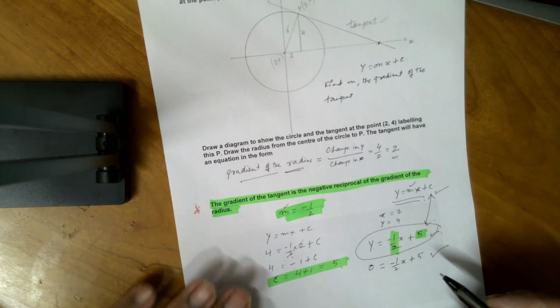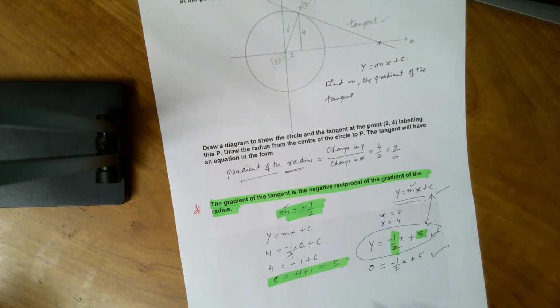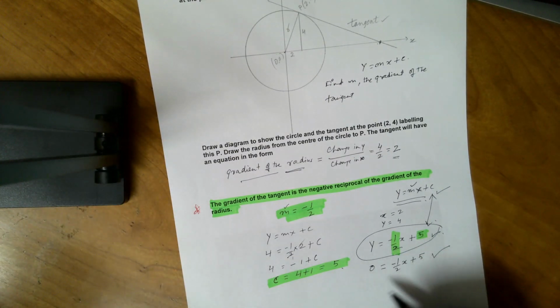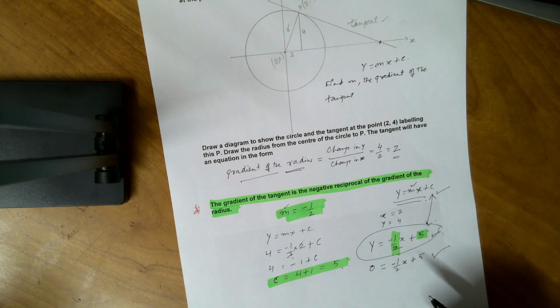Make sense? So all we need to do now is to solve this.